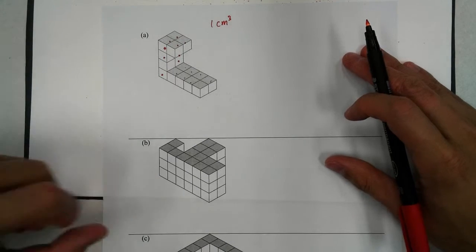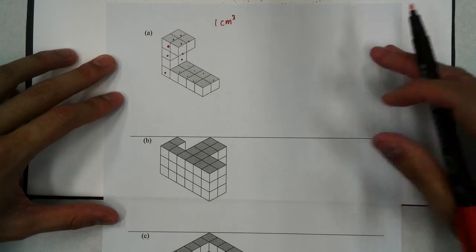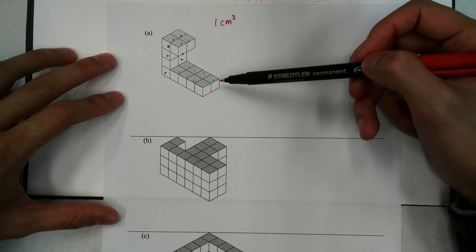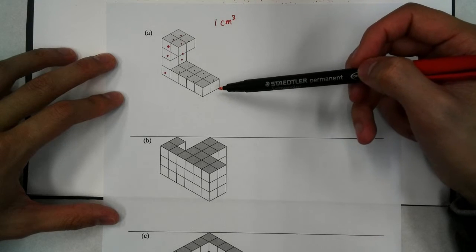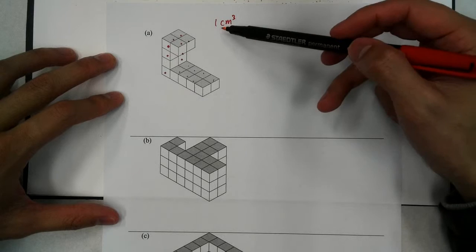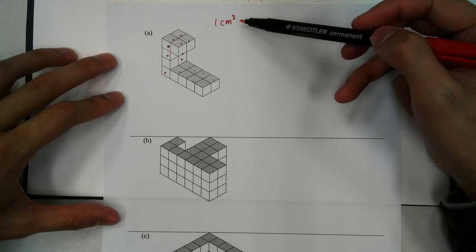Now we continue talking about volume. When we see a diagram like that, it shows a lot of small cubes, and we represent each small cube as 1 centimeter cubed.